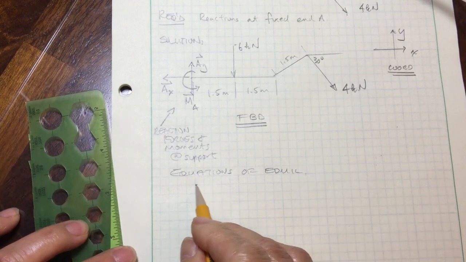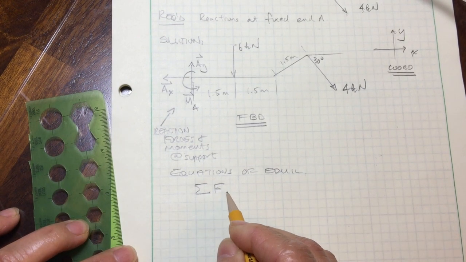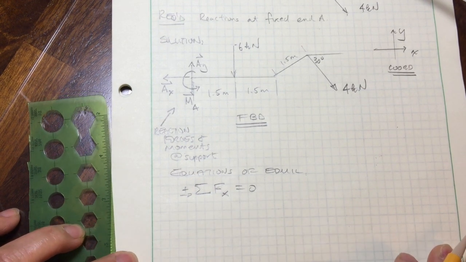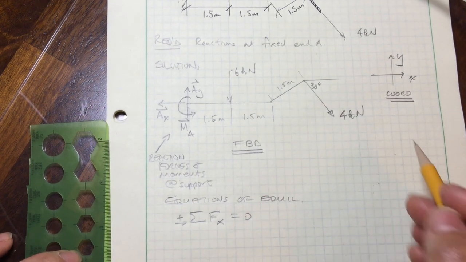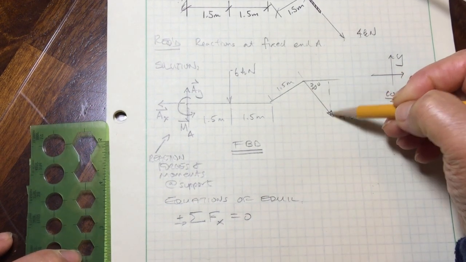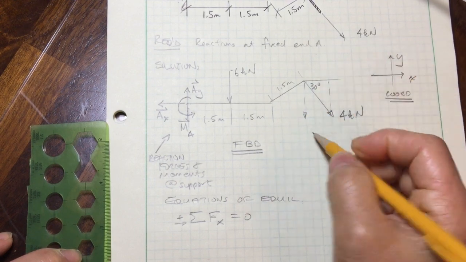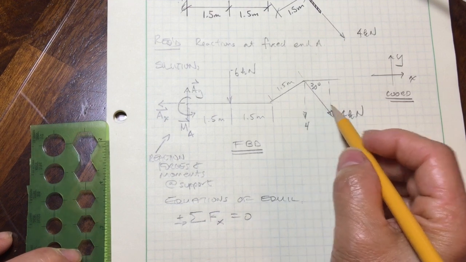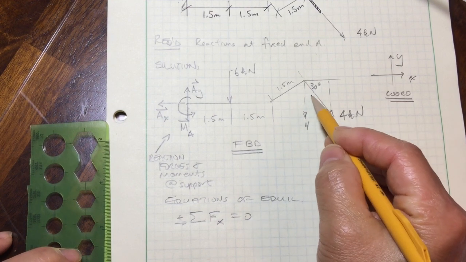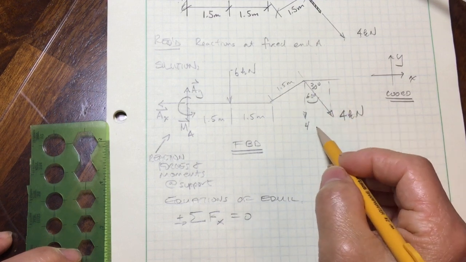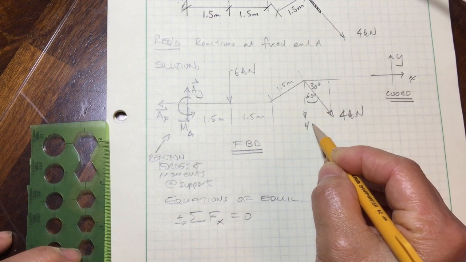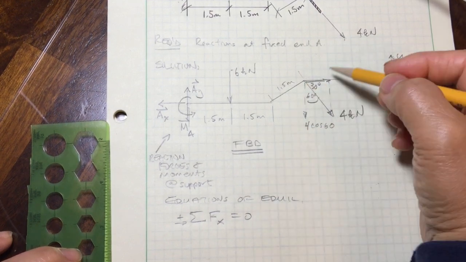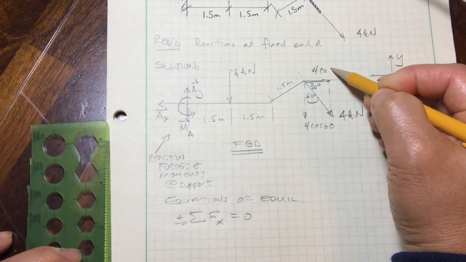That means I have to take the sum of all the forces in the x direction and set it equal to 0. So that would mean, this is 60 degrees, so my y component would be 4 kilonewton cos 60, and my x component of that would be 4 cos 30.